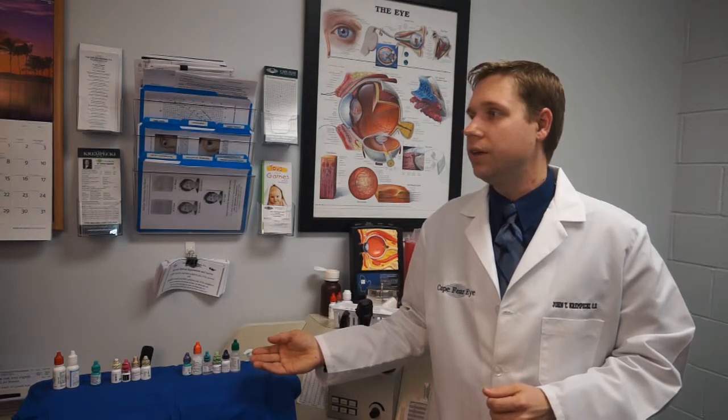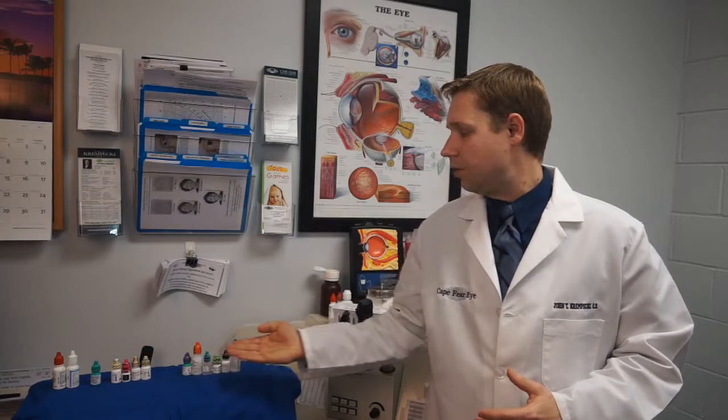As you can see, there are a number of different drops we use in the exam room for the examination, as well as items to treat different conditions. Each item has a different cap color. The cap color helps us to determine which type of medication or what category or class of drugs we're actually using. So even if you cannot remember the name of the medication, remembering the cap color is very important.